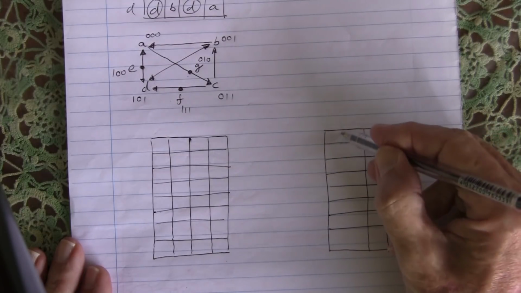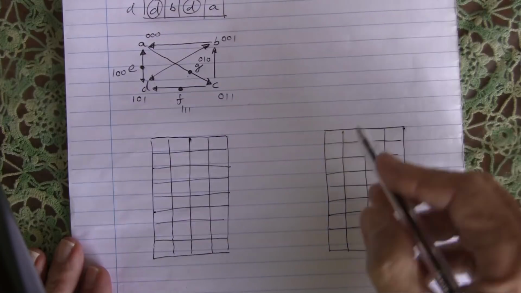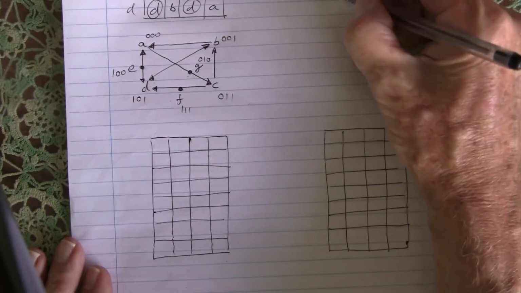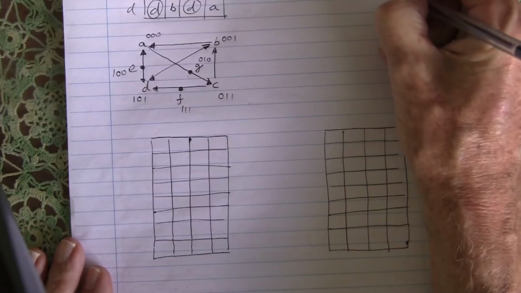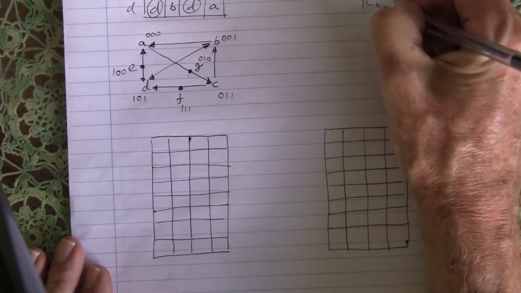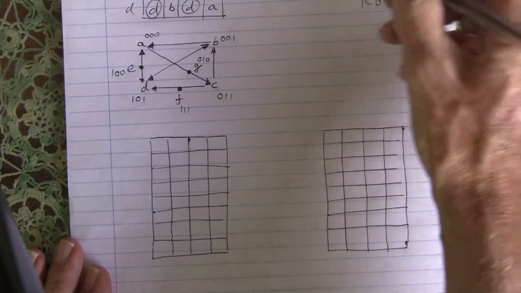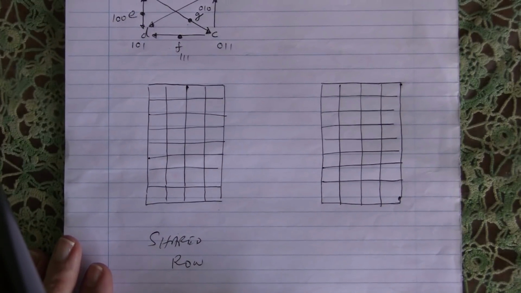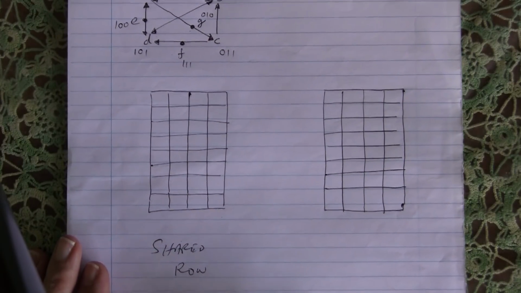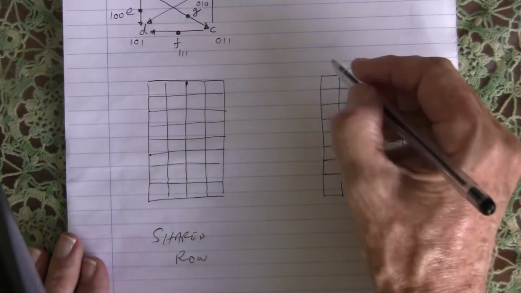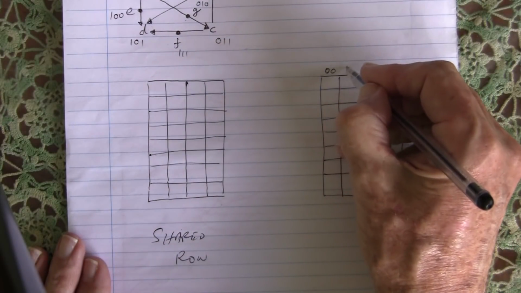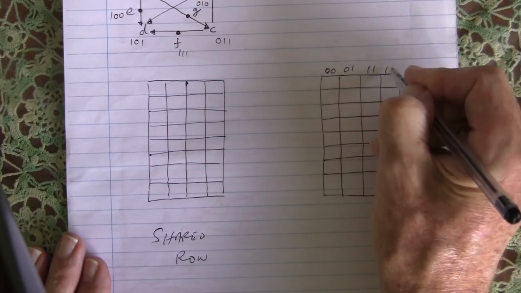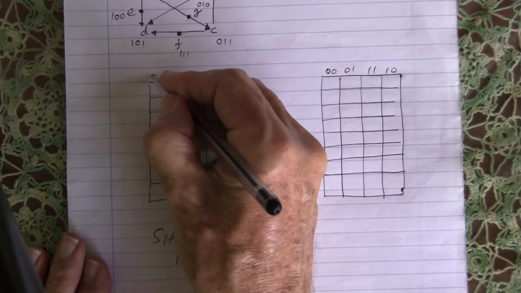Alright, there we are. So over here we're doing multiple row. And on this side we're doing shared row. So what have we got? Well, we've got the same sort of setup. Here we've got the grey code along the top.